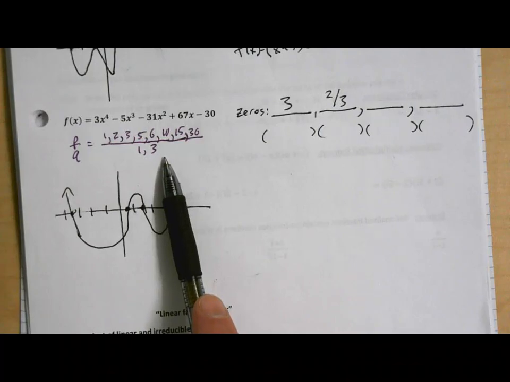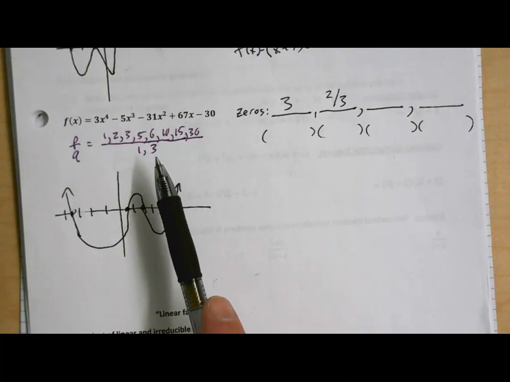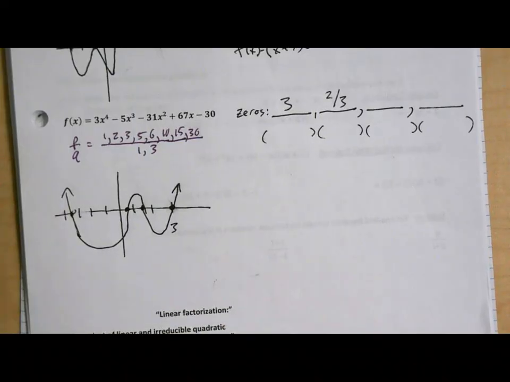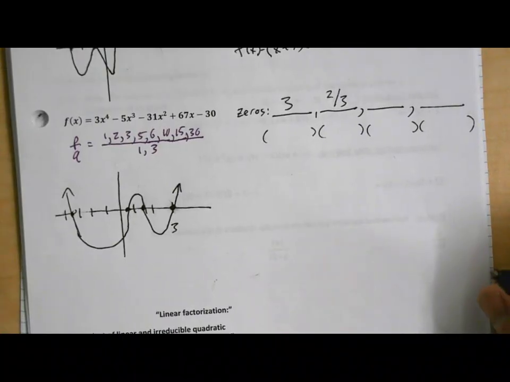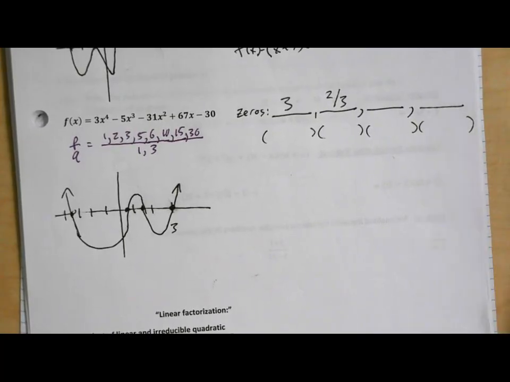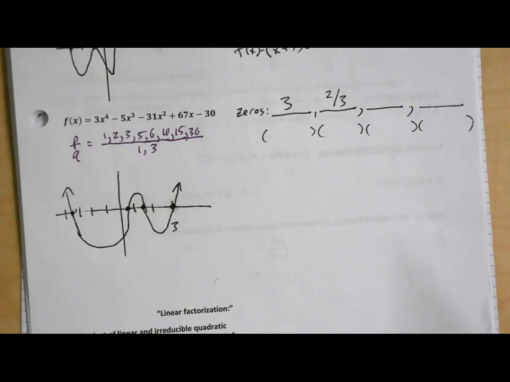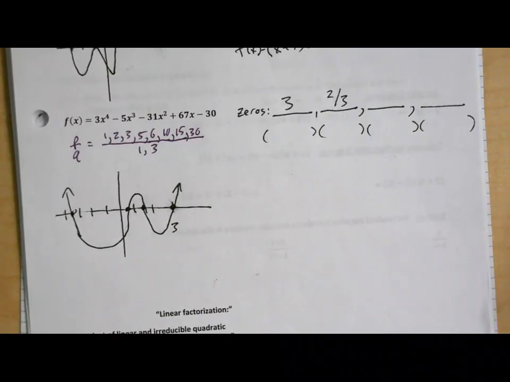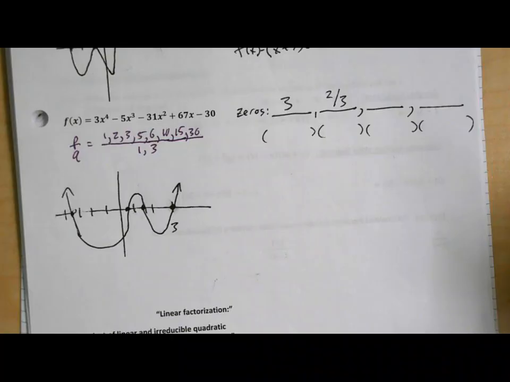Okay, question? Will the P over Q list handle really weird decimals? Yeah, anything that can be written as a fraction. Any decimal that terminates can be written as a fraction, right? Over 1,000 or 10,000 or 1,000,000 or something. Yeah. Okay, so here's what we're going to need to do.